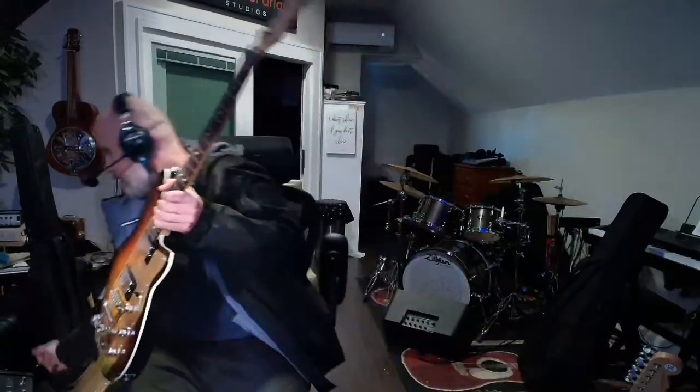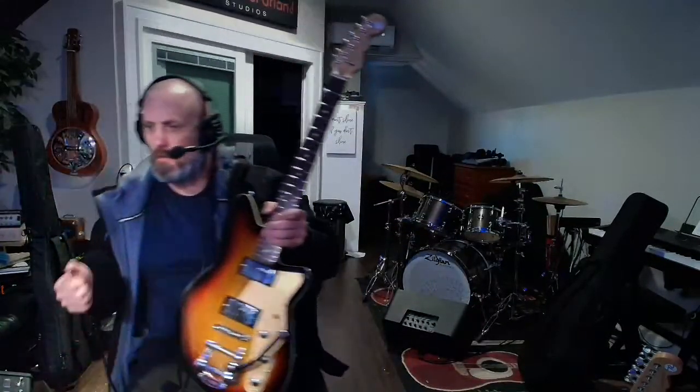Make sure this is right. Input number 1. Then my output can be on, yeah, let's make it like 5 and 6. Which it would probably help if I actually plugged in the cable. Maybe.